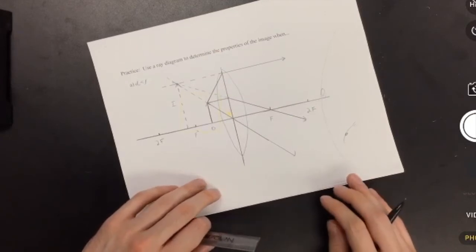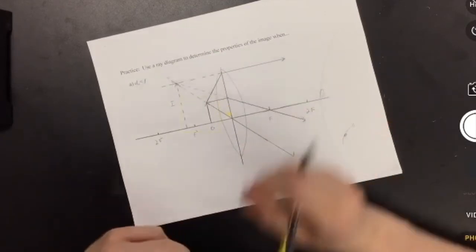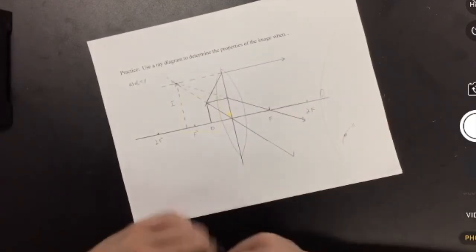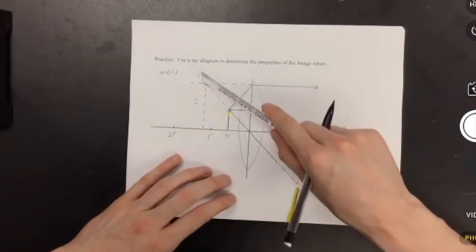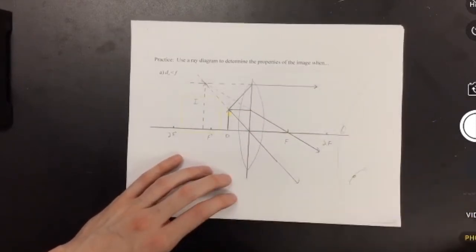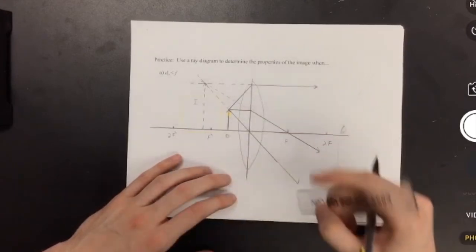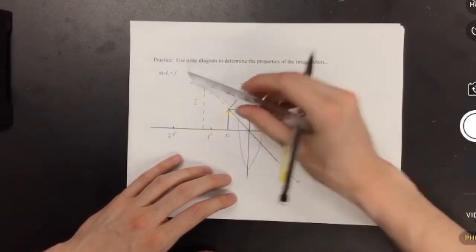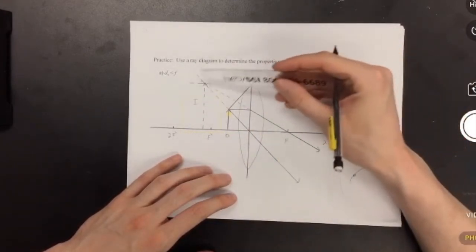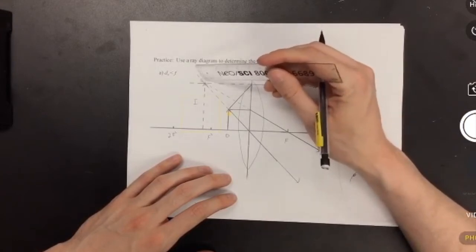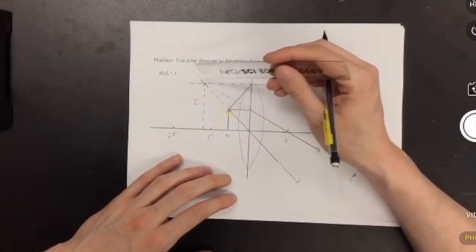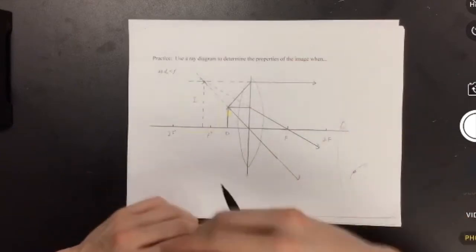Now, question: what kind of rays converge to make our image? Are these real rays of light that are actually intersecting? No, these are just the projections of real rays of light back. These are virtual rays. So virtual rays are converging, not real rays of light. This is a virtual image.